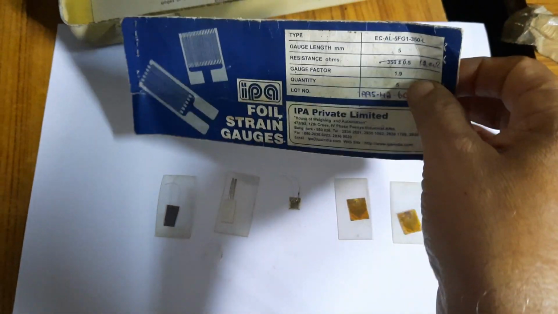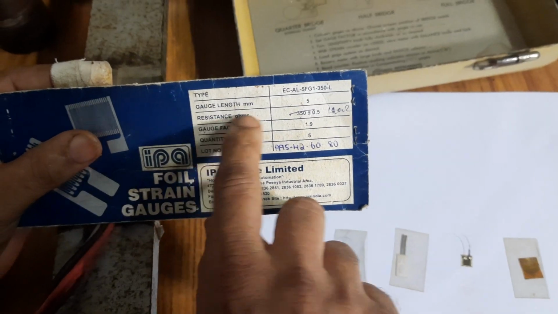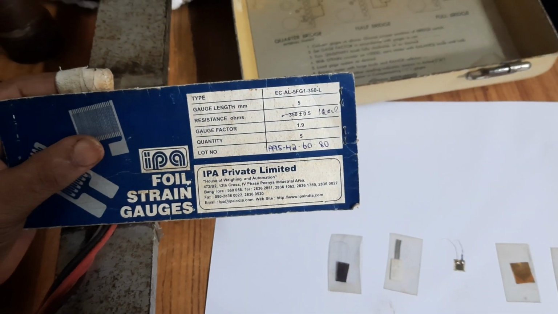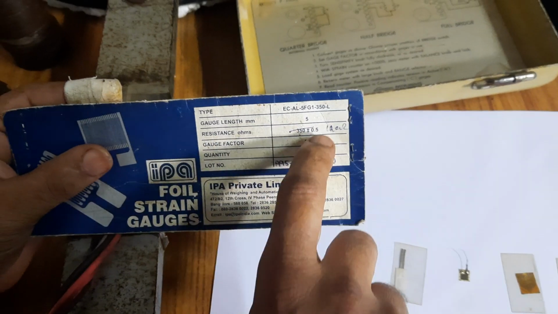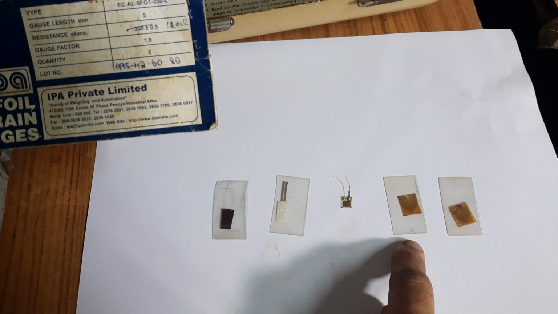And the specification of the strain gauge is to see the resistance. Resistance we have to specify. It is 120 ohm. 120 ohm is the resistance of this strain gauge. This is 350 ohm.